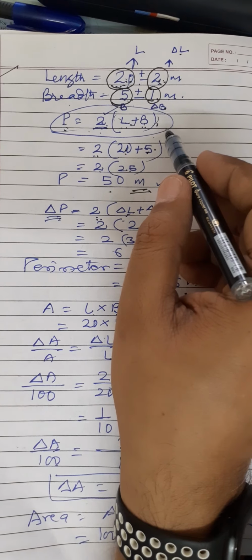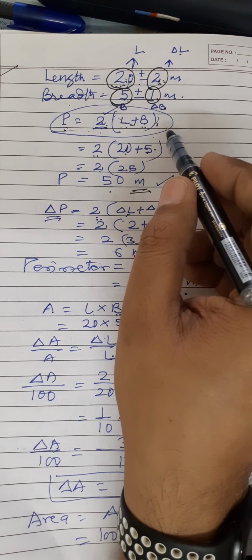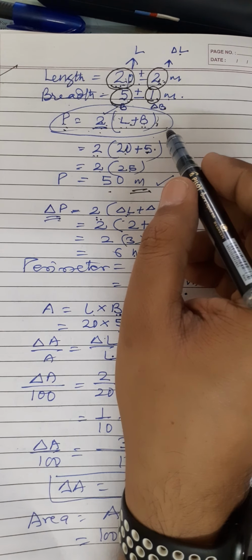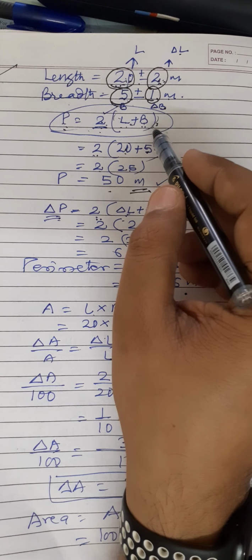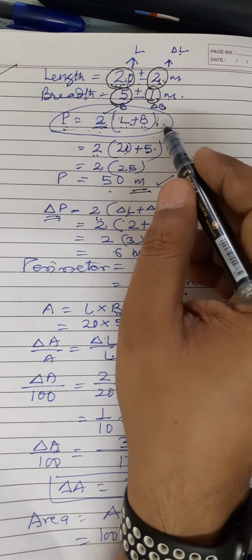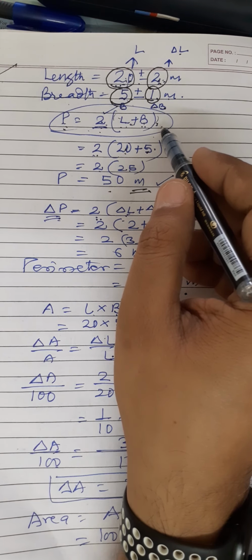If you look at the formulas of the errors, that is z is equal to x plus y, x minus y, z is equal to x into y, z is equal to x upon y, z is equal to x raised to n, y raised to m. So this comes in the category of the first formula, z is equal to x plus y. For that the error formula is delta z is equal to delta x plus delta y.